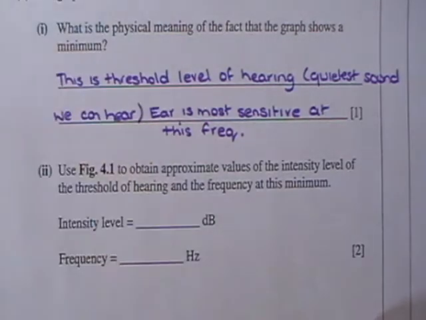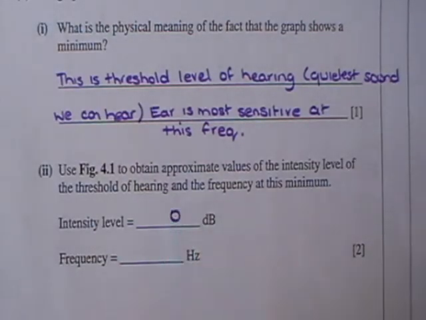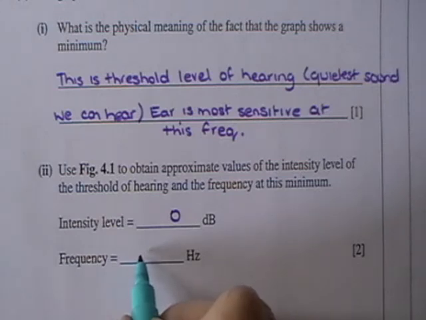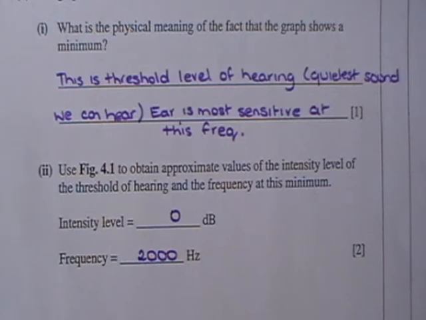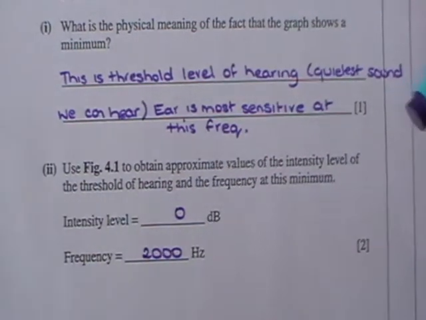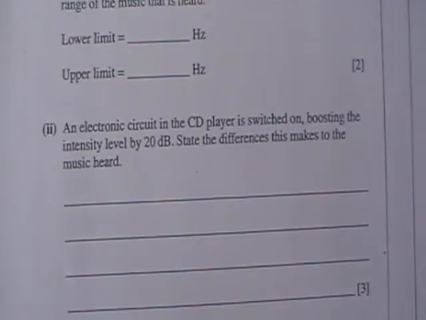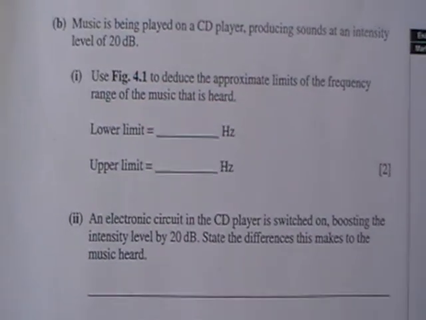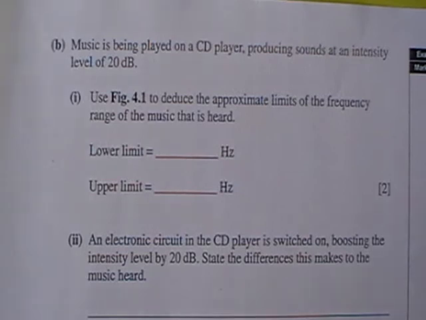And so those are the two values that we're going to write down here. The intensity level is 0 decibels, and the frequency is approximately 1,500 to 2,000 hertz, somewhere in around there. I put 2,000 hertz. Next part of the question, part B. Music is being played on a CD player, producing sounds at an intensity level of 20 decibels. Use figure 4.1 to deduce the approximate levels of the frequency range of the music that is heard.